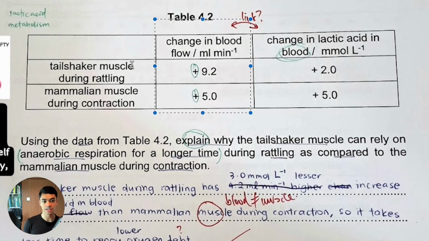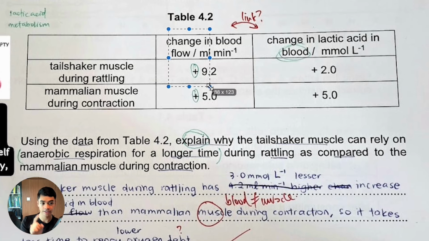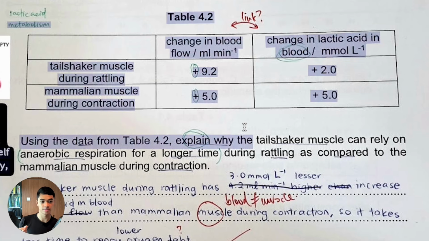So this must give us one of the answers. Just now I already said, what is the point of sending more blood to a muscle? More oxygen and nutrients. Now, if we say more oxygen for aerobic respiration, that is not answering the question, because anaerobic doesn't use oxygen. But I can still talk about the nutrients, sending more glucose, because anaerobic does use glucose. It breaks it down to lactic acid and releases a small amount of energy. So it is still relevant if I talk about blood sending nutrients. I'm going to leave out oxygen because it's not answering the question. Since the tail shaker muscle receives more blood flow compared to mammalian muscles, it receives more nutrients such as glucose at a faster rate, so more anaerobic respiration can be carried out. That would be the first mark, the blood flow reason.